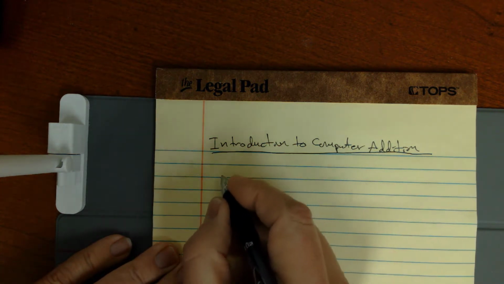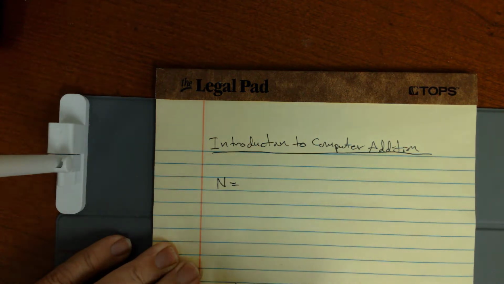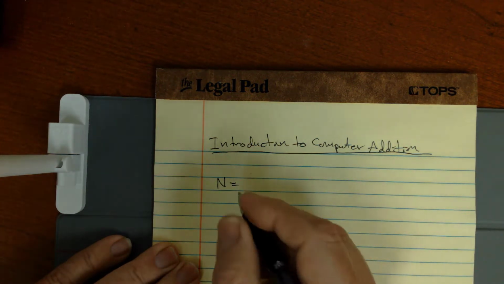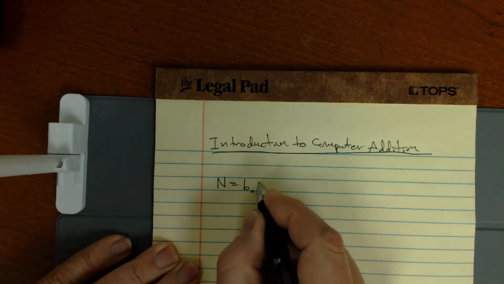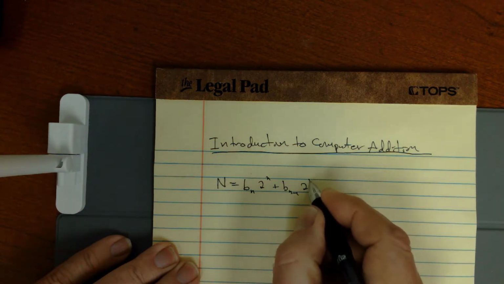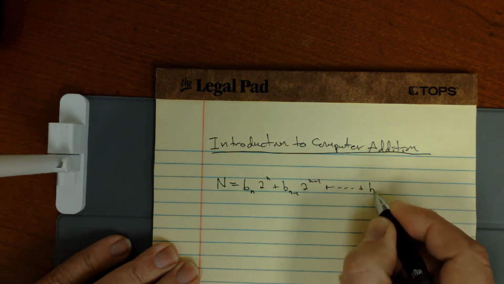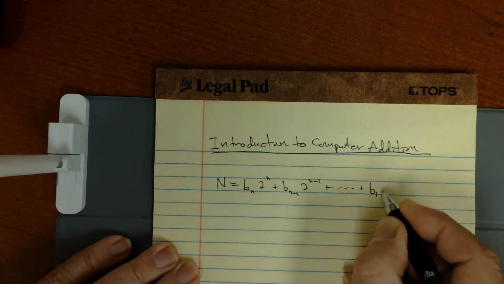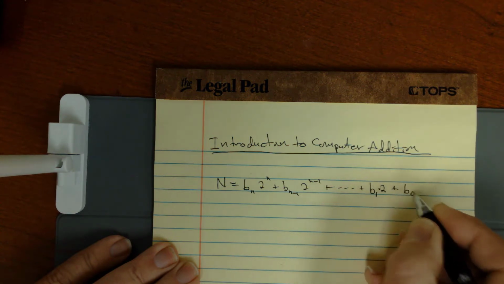Earlier in the course we talked about how to take a number n and turn it into a binary number. We have b_n times 2 to the n, b_(n-1) times 2 to the n minus 1, and so forth, b_1 times 2 plus b_0.